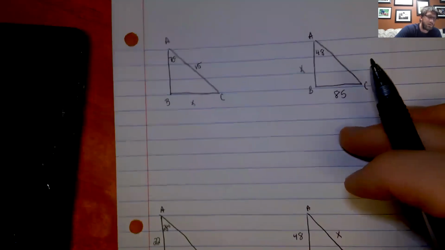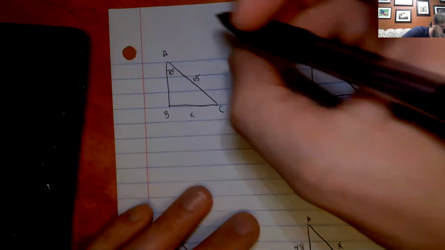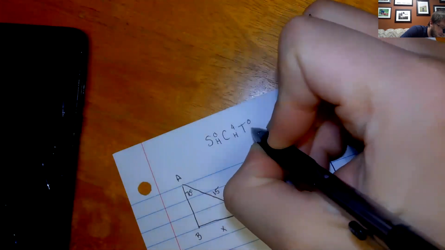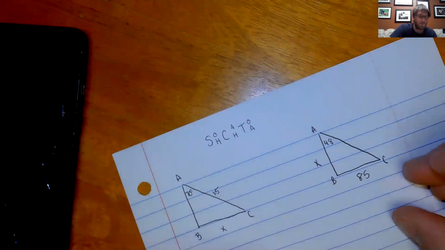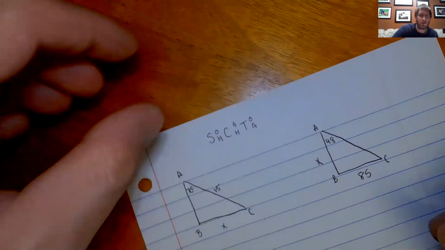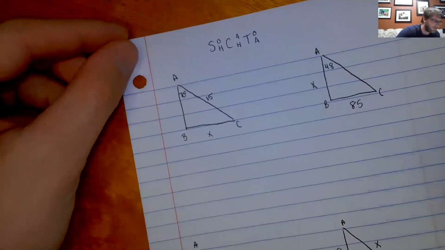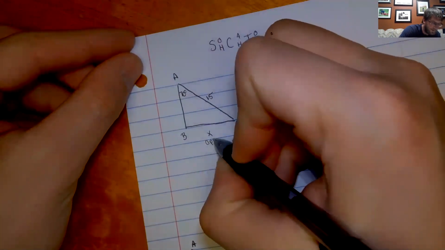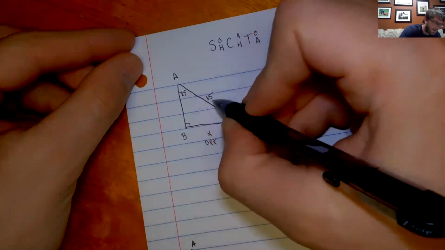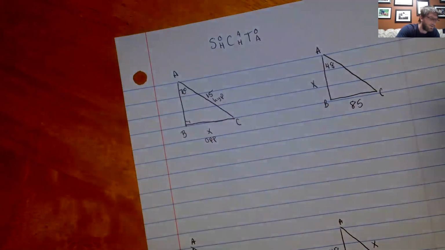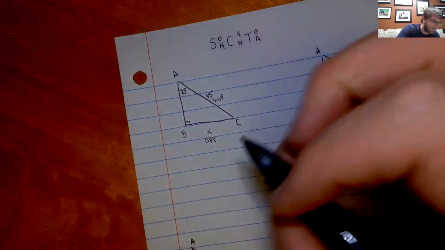So the first example looks like this, right? And don't forget, we have this mnemonic device of SOHCAHTOA to help us remember what trig functions we're using. Sine is opposite over hypotenuse, cosine is adjacent over hypotenuse, and tangent is opposite over adjacent. So if we look at this first example, from the angle that we're using, the opposite side is x, the hypotenuse is 15. Well, what trig function uses opposite over hypotenuse? Well, opposite over hypotenuse is sine.